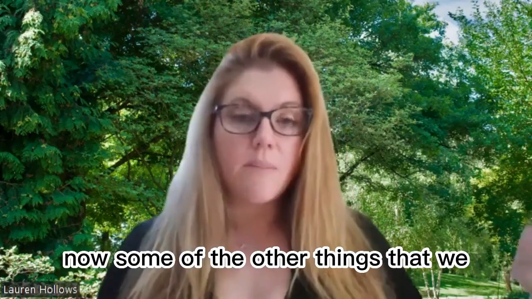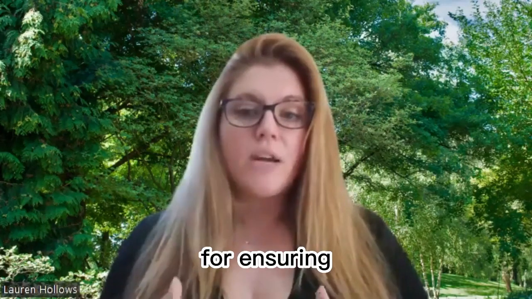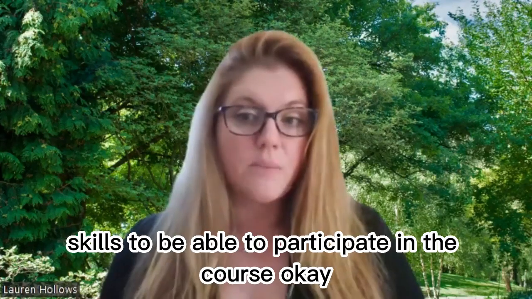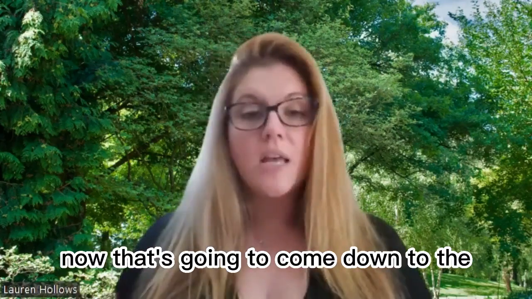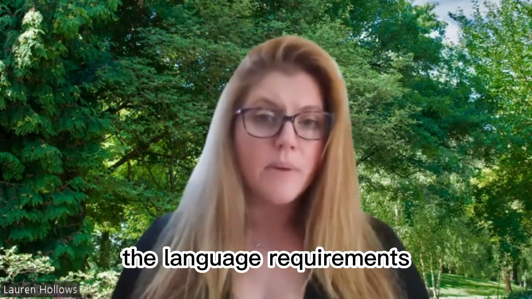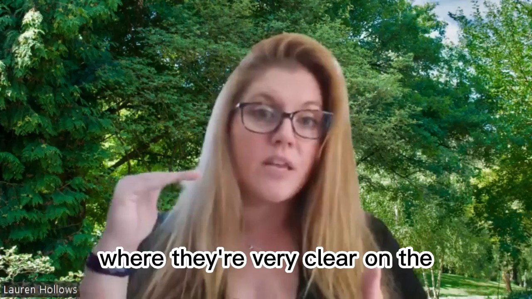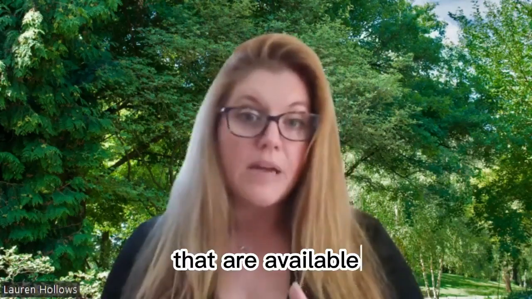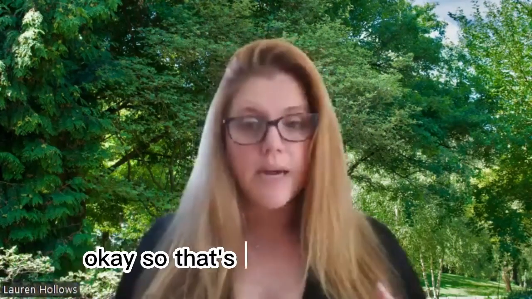Now, some of the other things that we maybe touched on last time is that you are responsible for ensuring that the students have sufficient skills to be able to participate in the course. They've got sufficient English language proficiency. That's going to come down to the language requirements from the Department of Home Affairs, where they're very clear on what IELTS scores you need to have. There's a couple of different English assessments that are available, but it's very clear the levels that the students have to have. If they don't have that level, they have to participate in so many weeks of ELICOS.